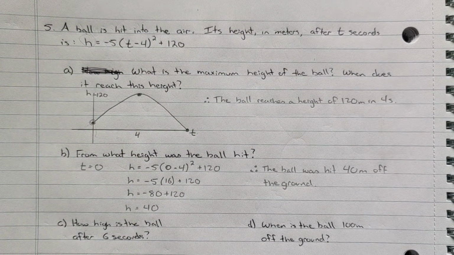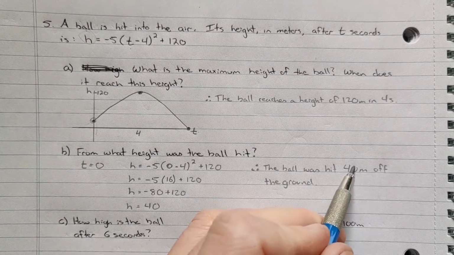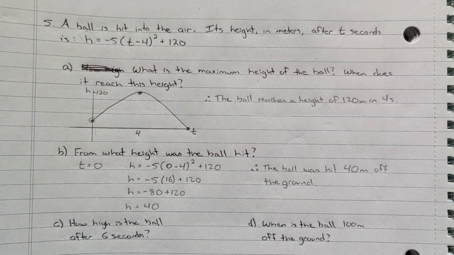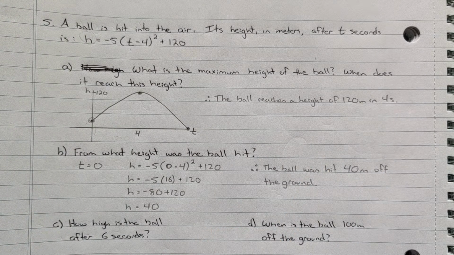Now, you think that's crazy if you're assuming this is baseball. You're wrong. It's just someone hitting a ball in the air. It doesn't give a situation of baseball or whatnot. So someone's just hitting a ball into the air. It might be with a machine. Who knows? Could be a golf ball off a cliff. Just some sort of ball is being hit in the air. So they're 40 meters off the ground when they hit it, and then it reaches a maximum height of 120 meters within 4 seconds.